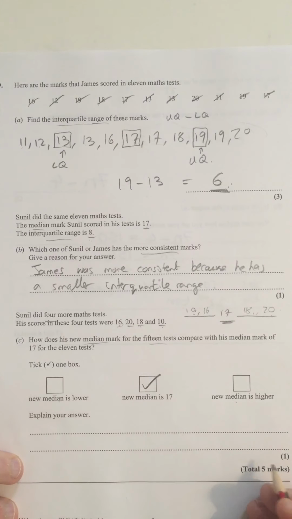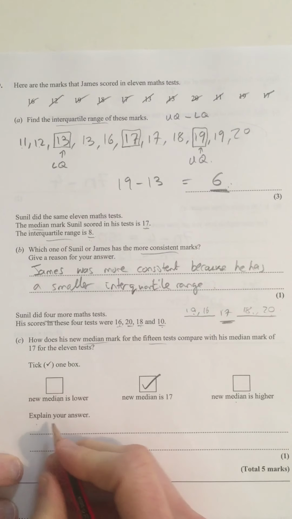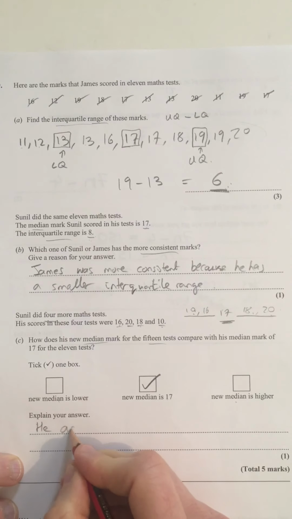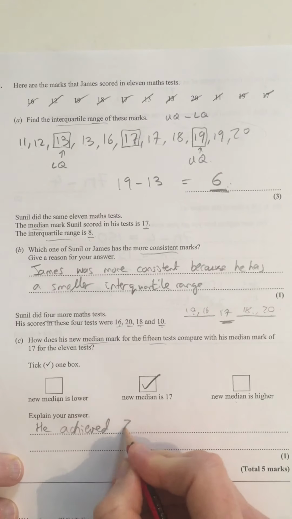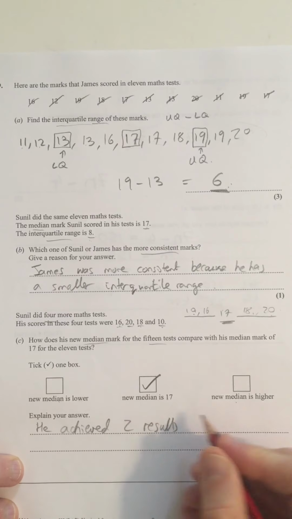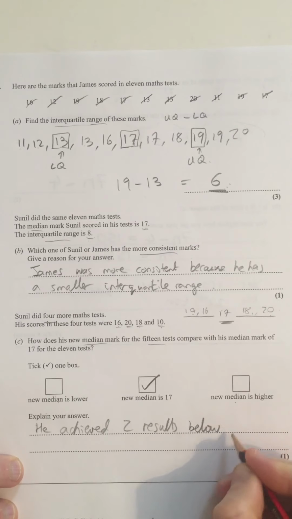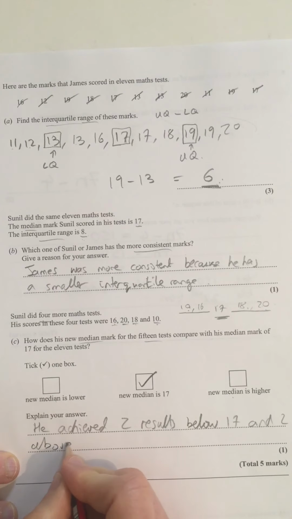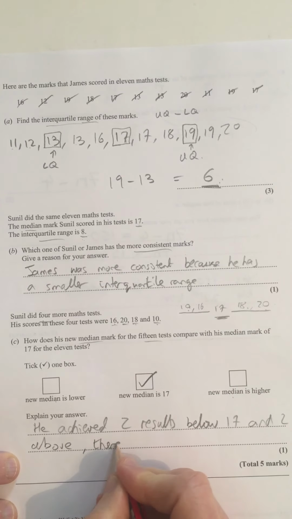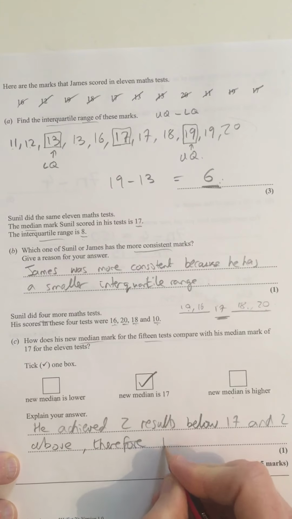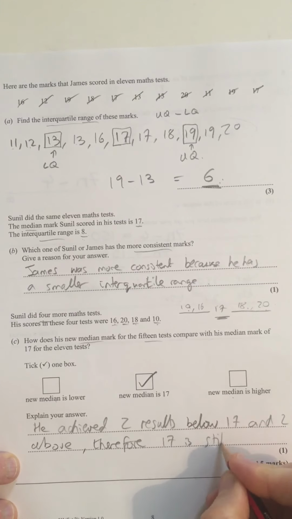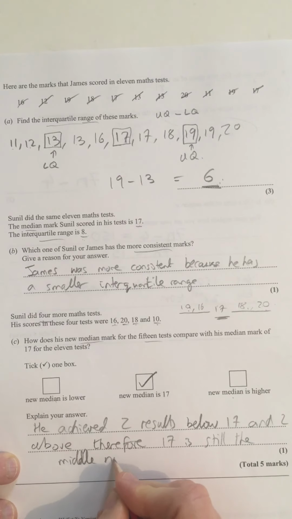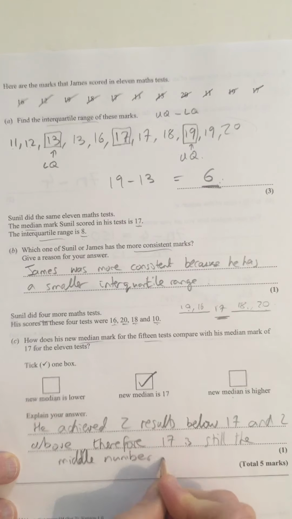And to explain my answer, I would just say he achieved 2 results below 17 and 2 above. Therefore, 17 is still the middle number. There we go.